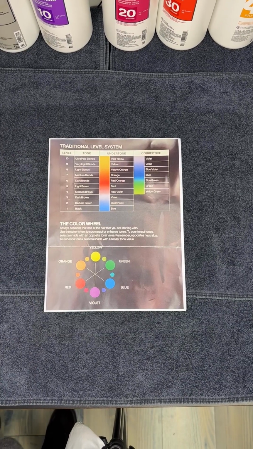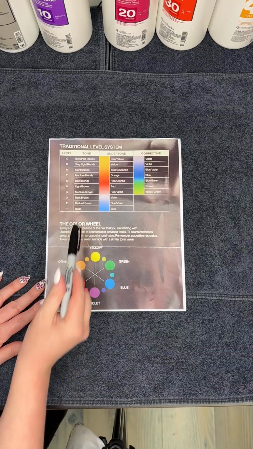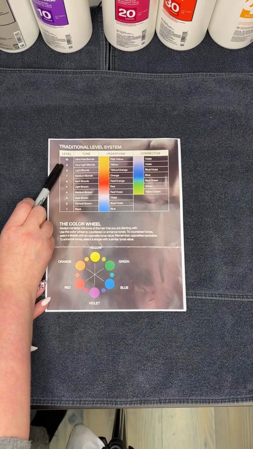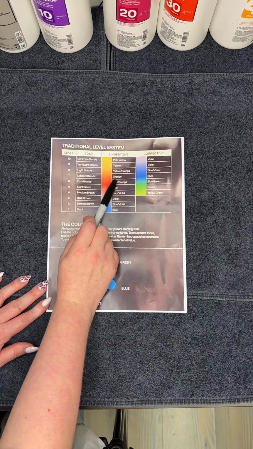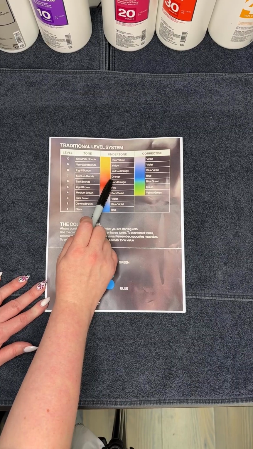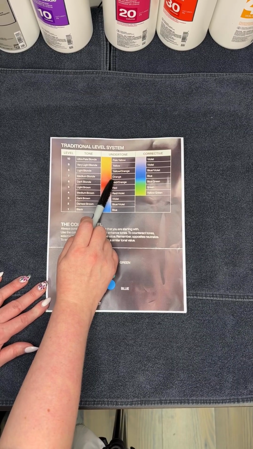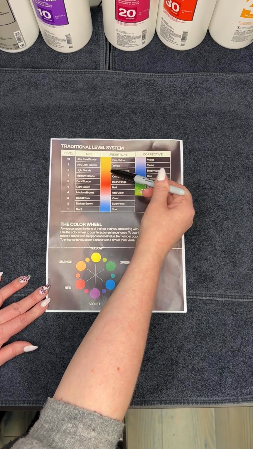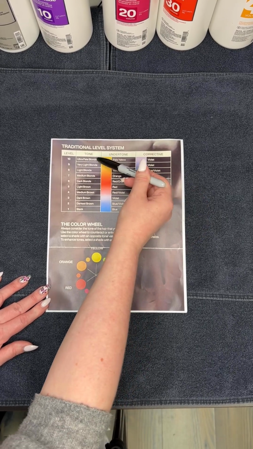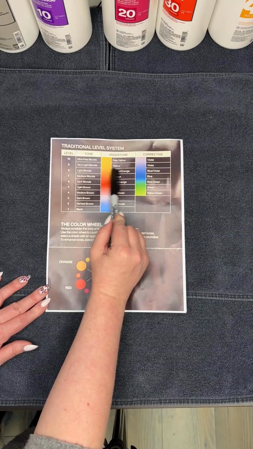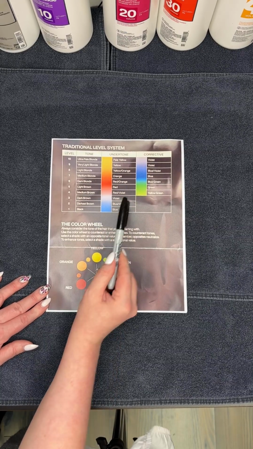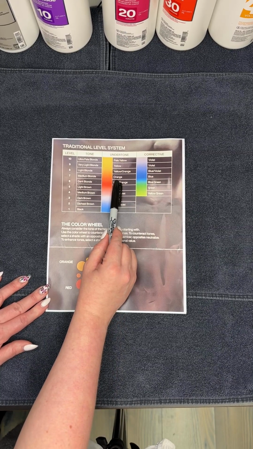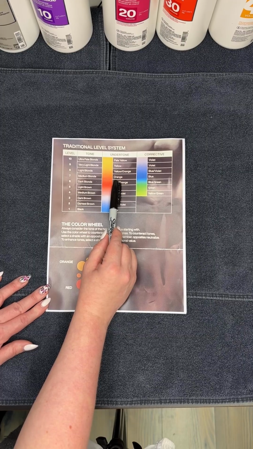And the reason being is, let's say that we have a 9 and we just go in and we put our level 7 orange on that. Because we're putting it on something that's yellow, it doesn't have the underlying pigment in there. It's missing, right? Because we lifted past it. So we lifted to a yellow. So all that's in the hair is yellow. So if we want to go 2 levels or more, we have to fill.